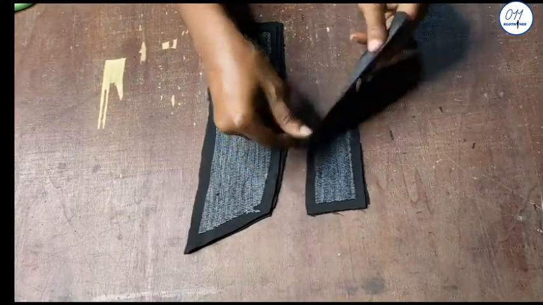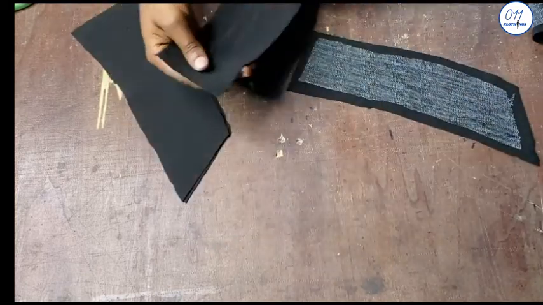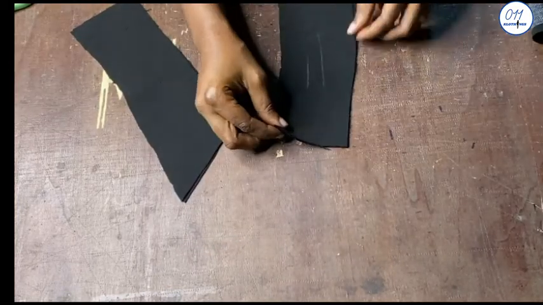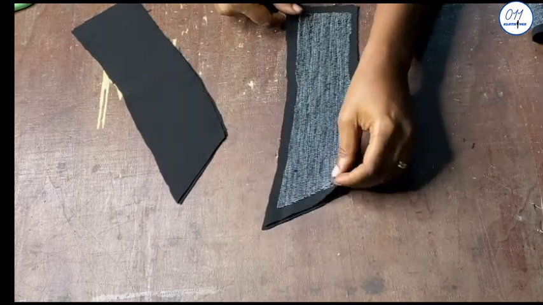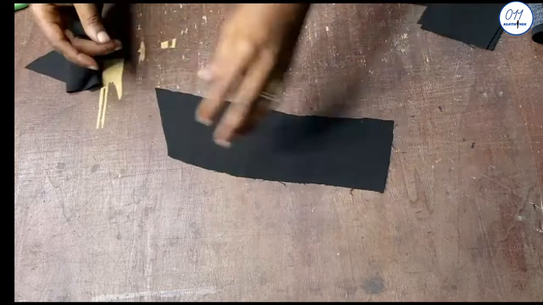I will now move over to the collar. I will pick one piece of the interfaced collar fold and another piece that I did not interface. I will stick the two pieces together and leave the lower part open. I will do the same for the other collar too.